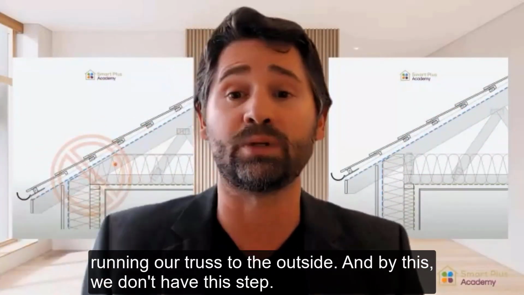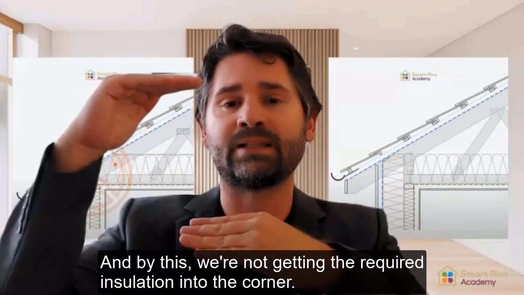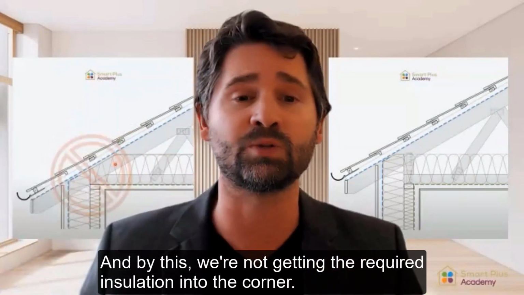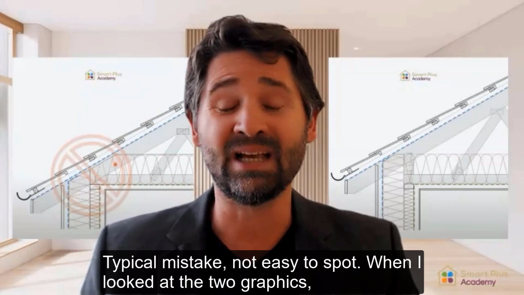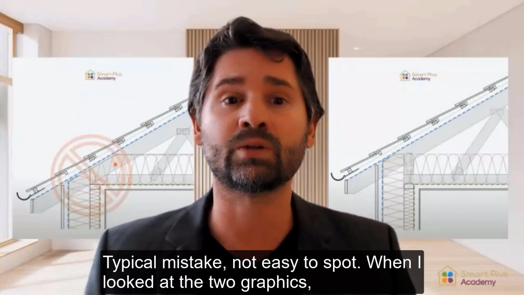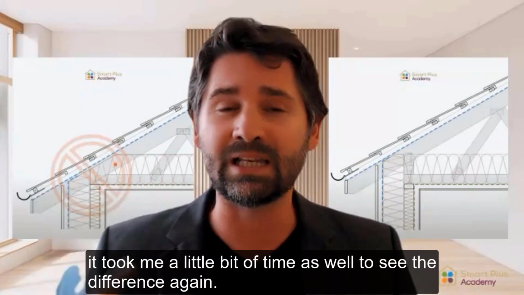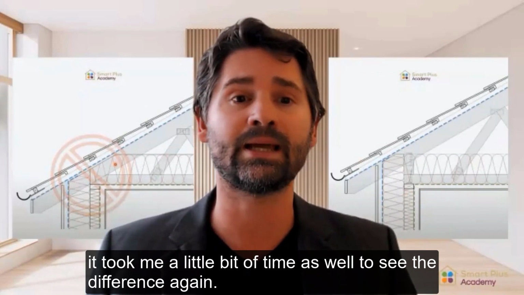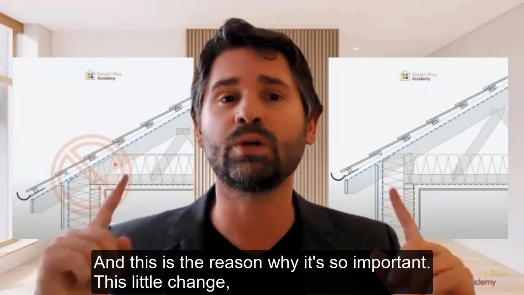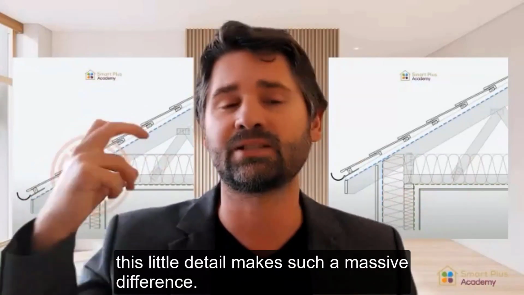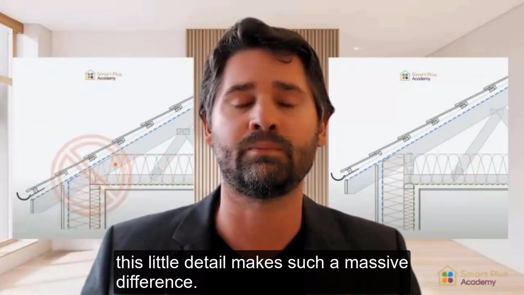And by this, we don't have this step, and we're not getting the required insulation into the corner. Typical mistake, not easy to spot. When I looked at the two graphics, it took me a little bit of time as well to see the difference again. And this is the reason why it's so important. This little change, this little detail makes such a massive difference.